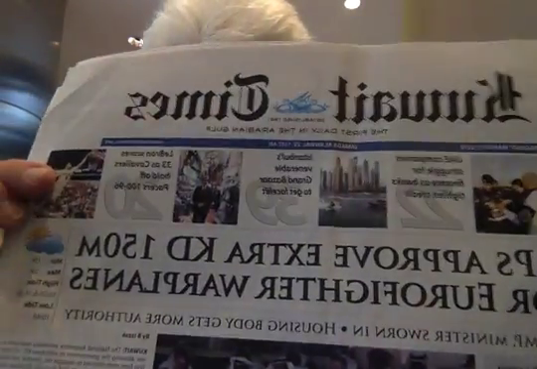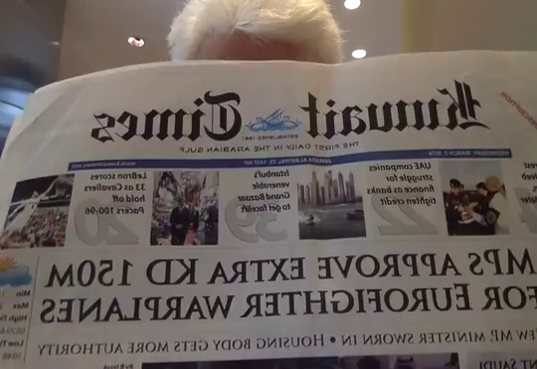So here, the news page, this is the front page of the Kuwait Times. And you see the big news story is that the MPs approve an extra KD 150 million for Eurofighter warplanes. Okay, that's the lead story in actually yesterday's newspaper. I didn't get today's paper yet.